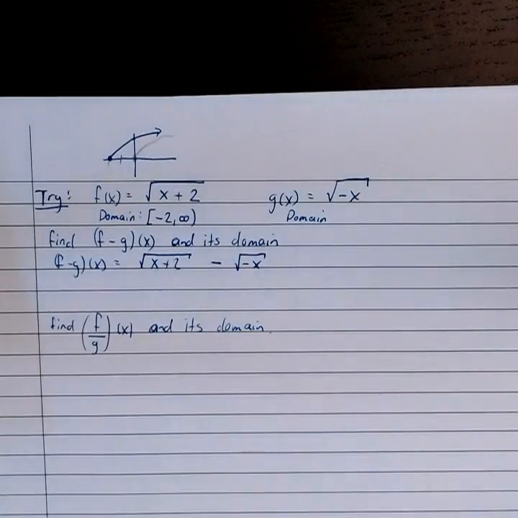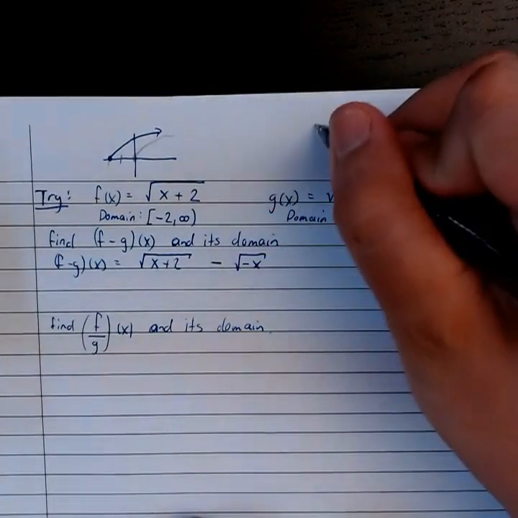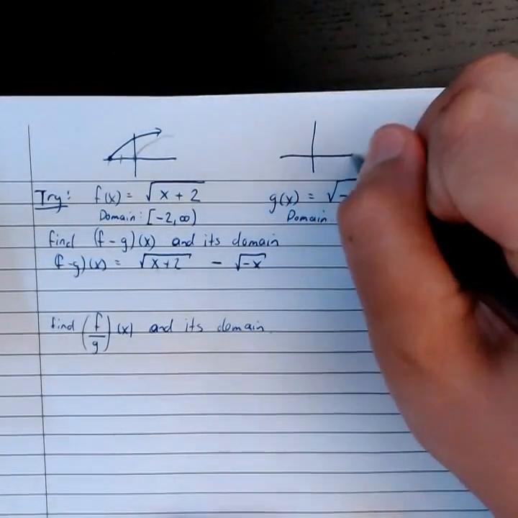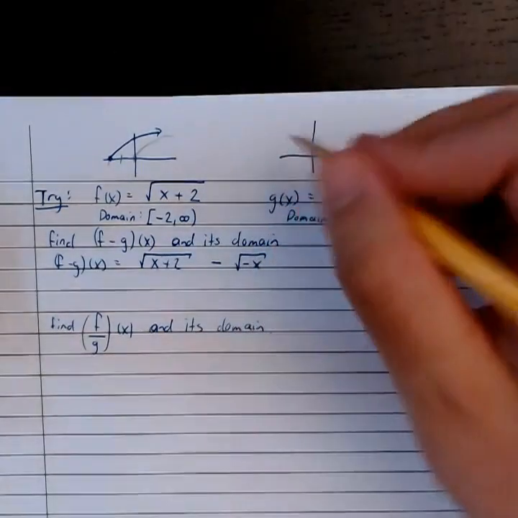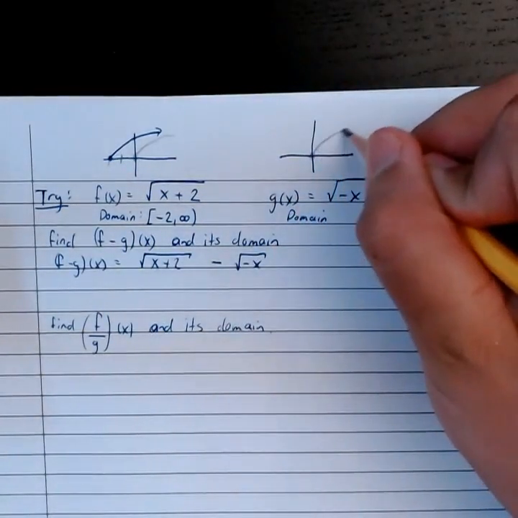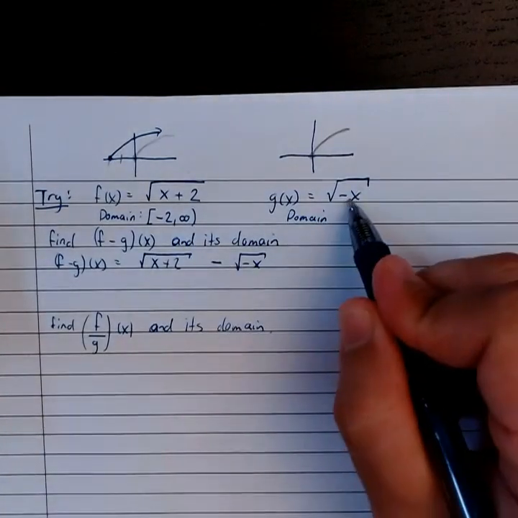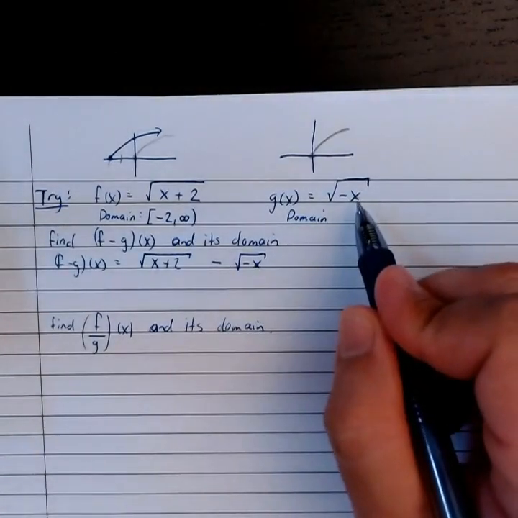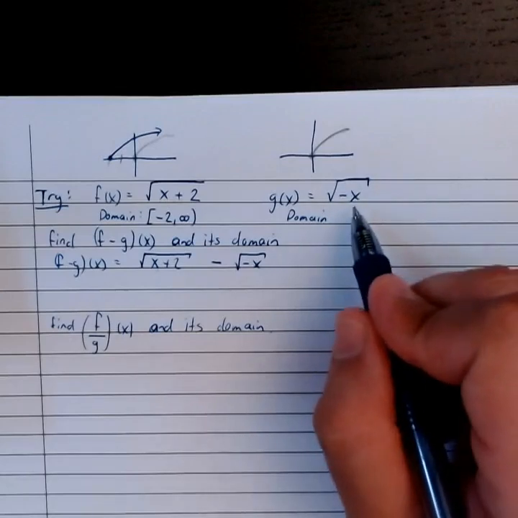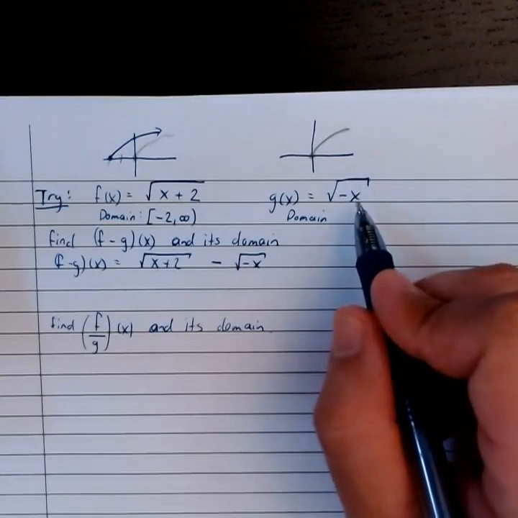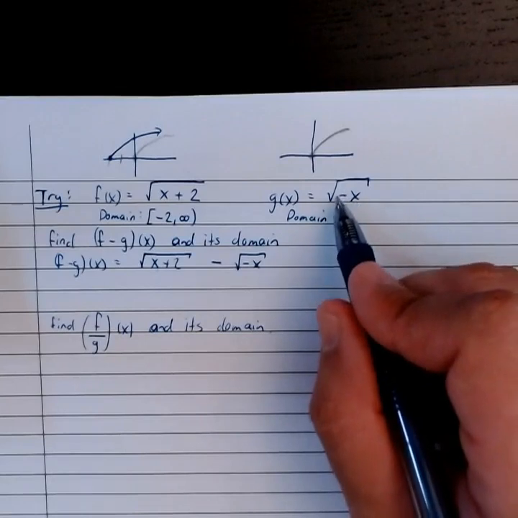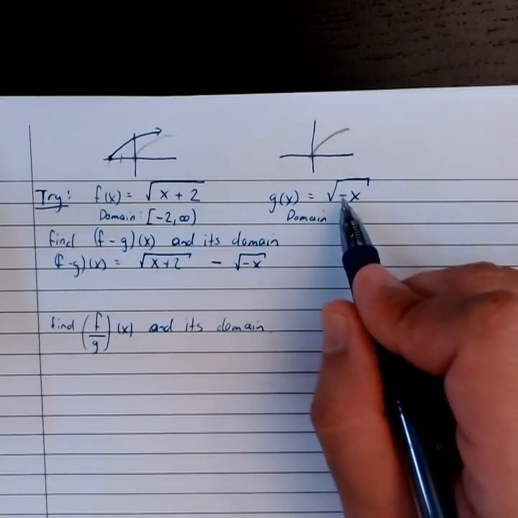And then for this one, we do something that's pretty much the same. Very similar. Here's your parent function. Y equals the square root of x. And now this negative is multiplying our argument by -1. From section 2.6, we remember that multiplying by a negative causes a reflection.